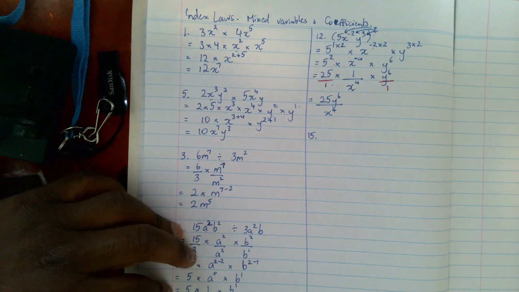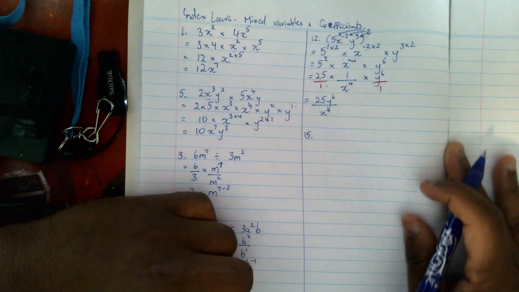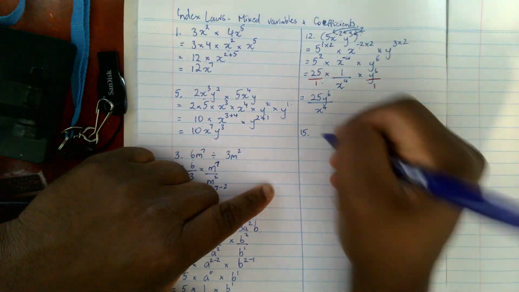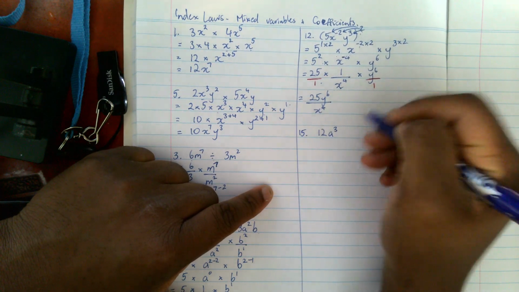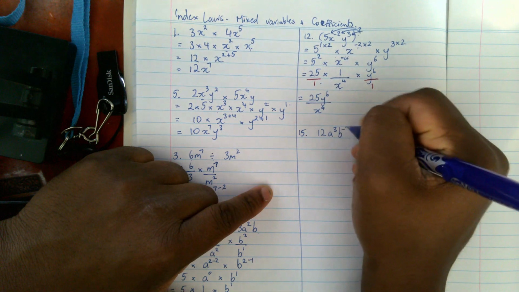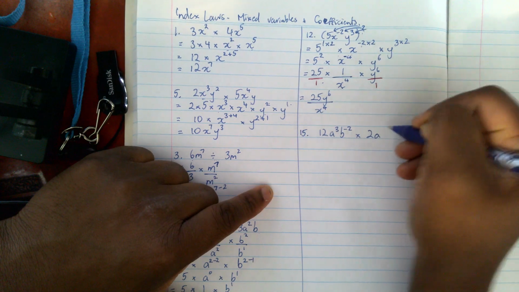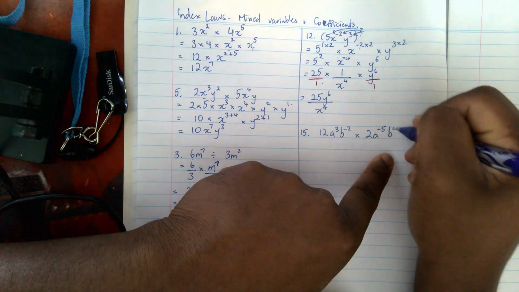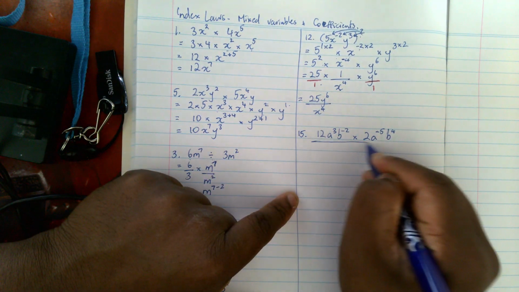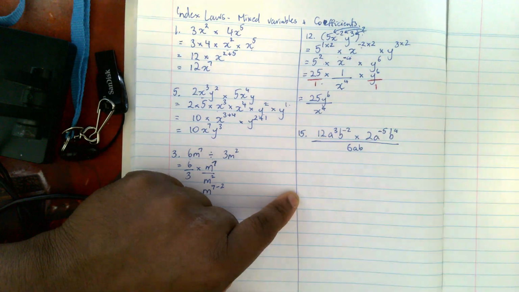Alright, I'm going to do question 15, because that looks like we combine a few things together. So I've got 12 a to the third power b to the negative 2 power times 2 a to the negative 5th b to the 4th, divided by 6ab.